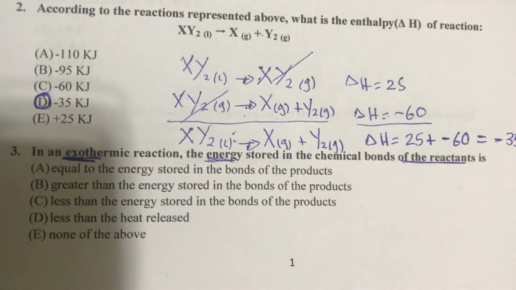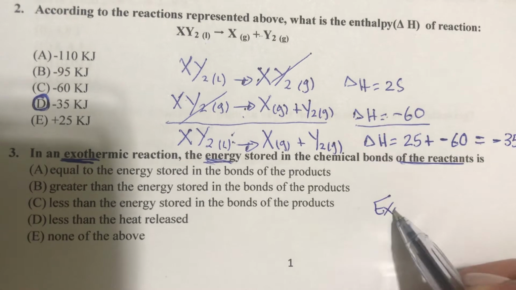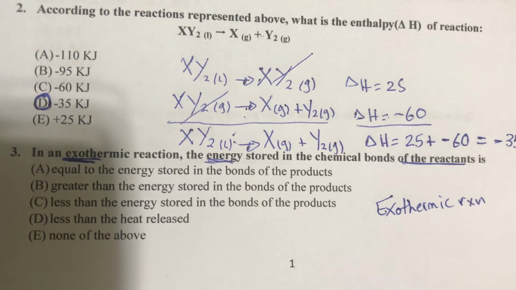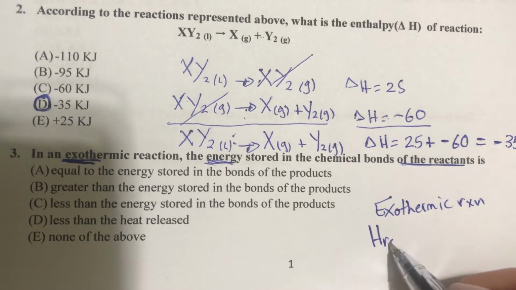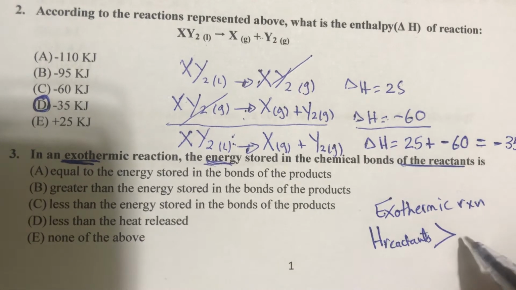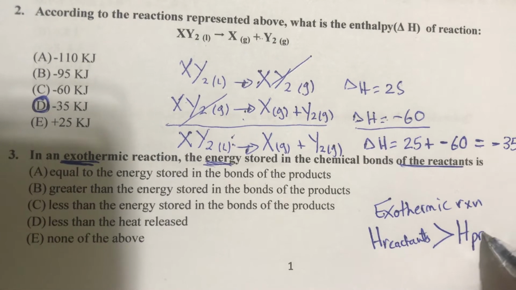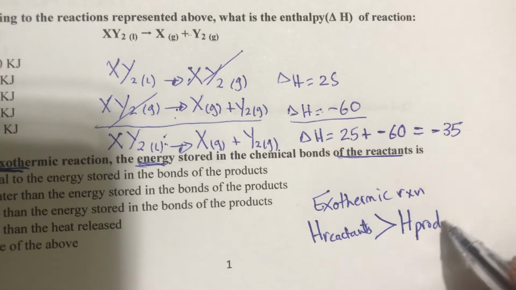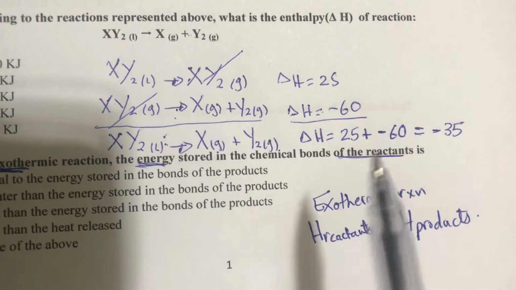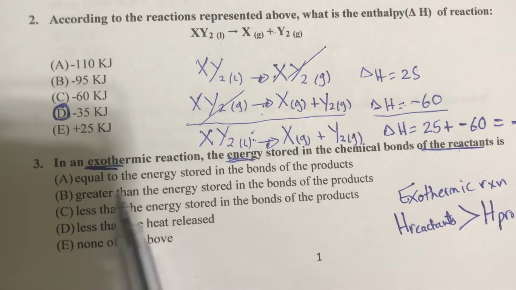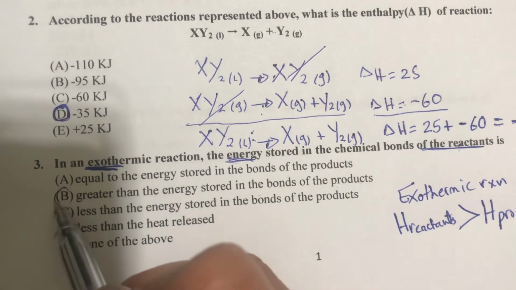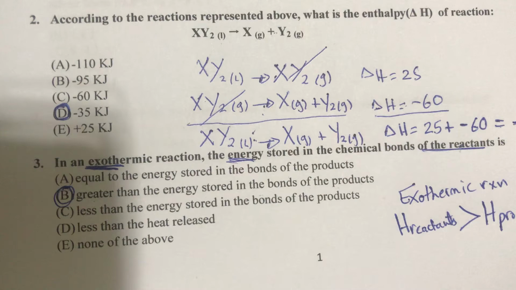You have to remember that in an exothermic reaction, the energy of the reactant is greater than the energy of the products. So the energy of the reactant is greater than the energy stored in the bonds of the products. So the answer is B.